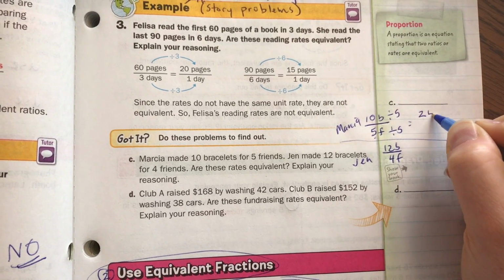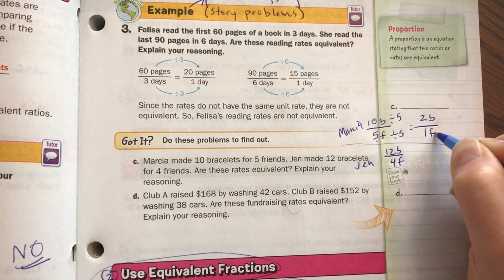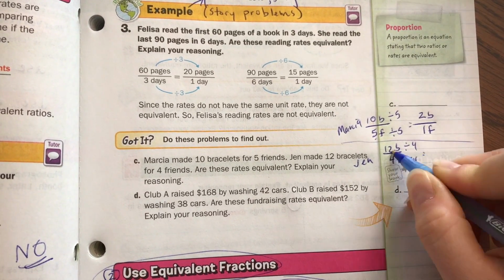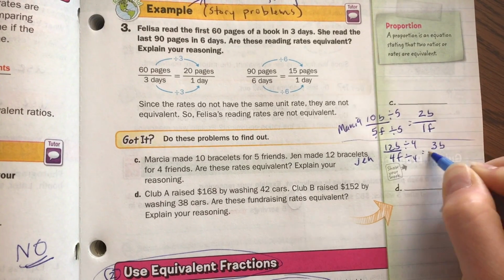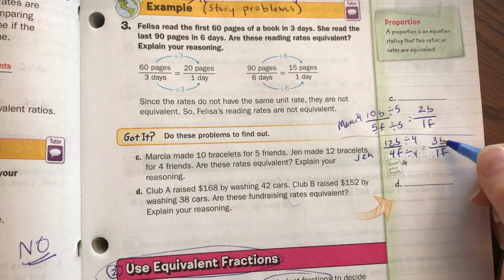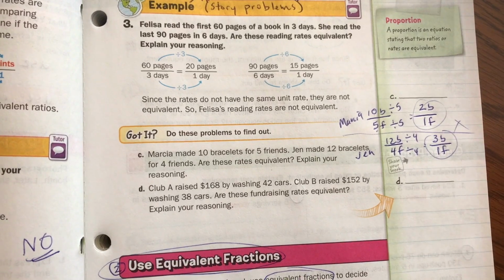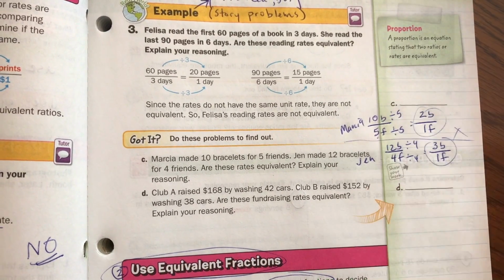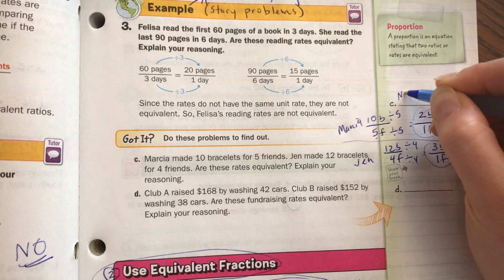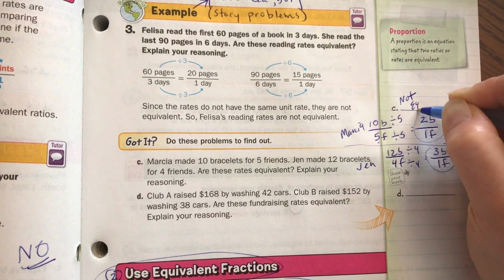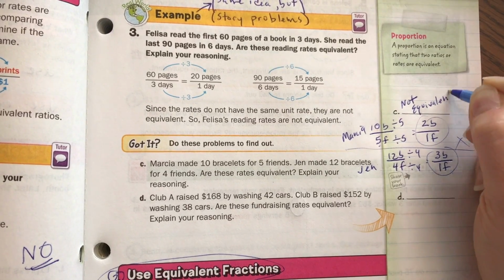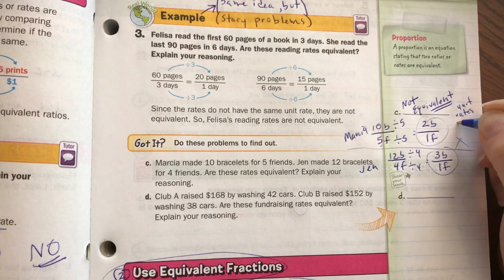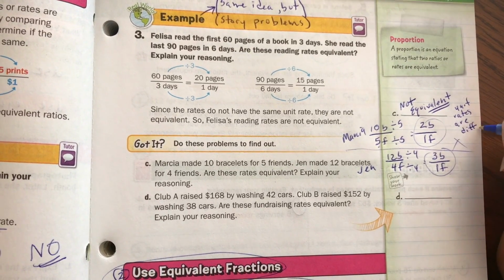10 divided by 5. 2 bracelets per friend. For this one, the denominator's 4. 12 divided by 4. So she made 3 bracelets per friend. These are not equivalent. Jen made 1 more bracelet per friend than Marcia. So not equivalent. The unit rates are different.